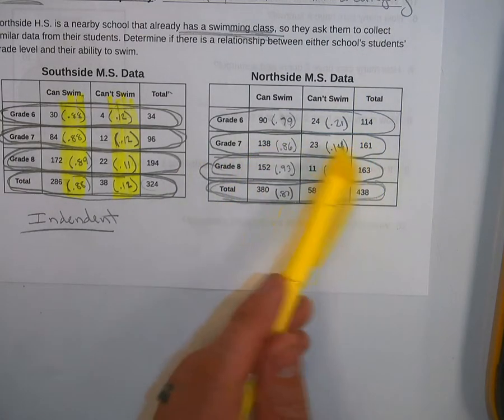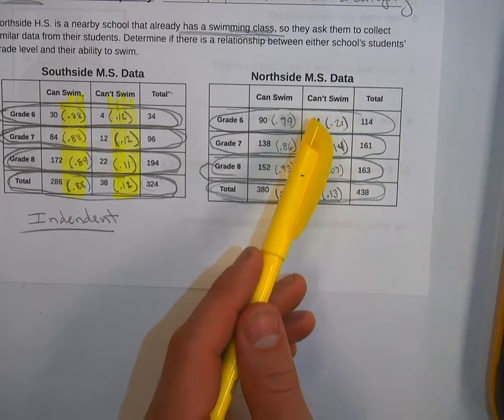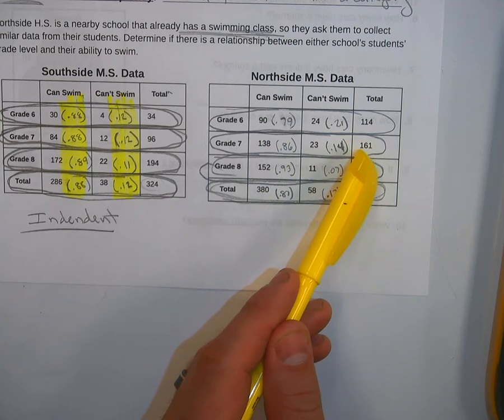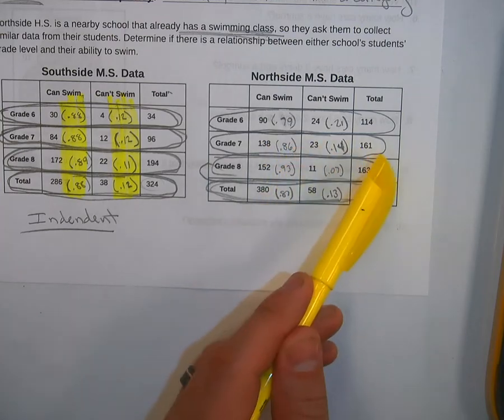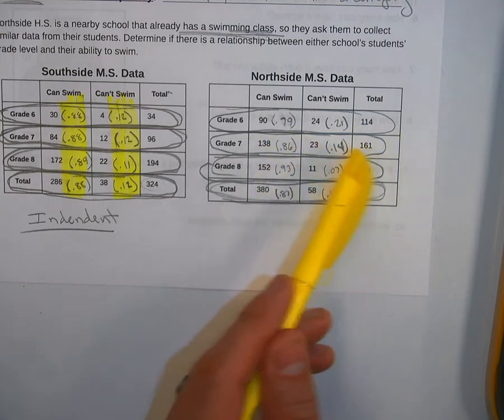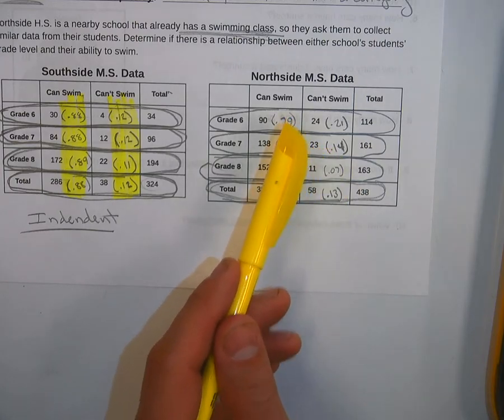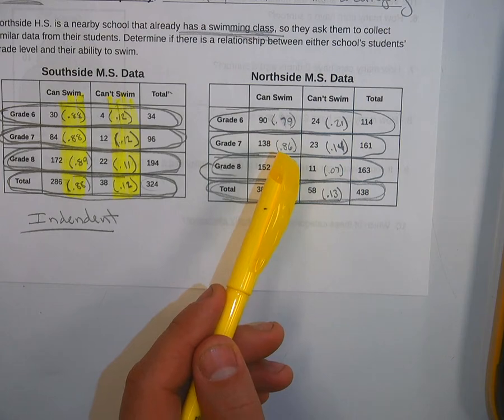And so it's important that we don't just say, it's about the same. No, it's really not actually. When you divide these numbers, 138 divided by 161, 23 divided by 161, you look at what percent or what proportion of each grade level can and can't swim, we see that we actually increased the percentage significantly.